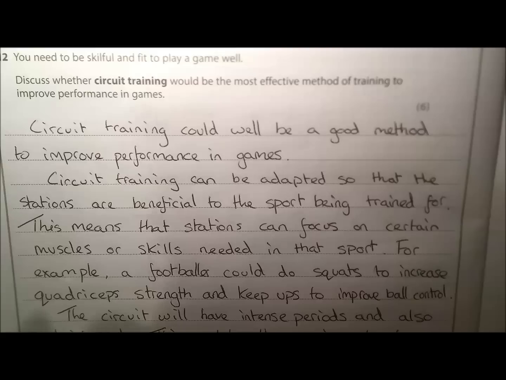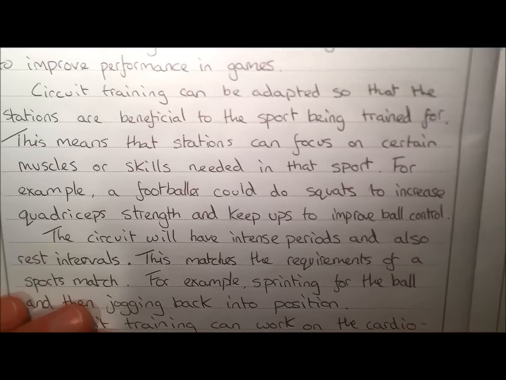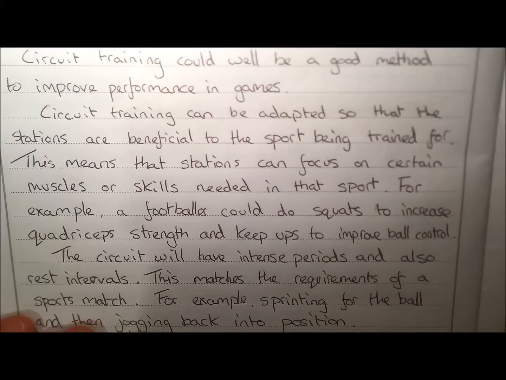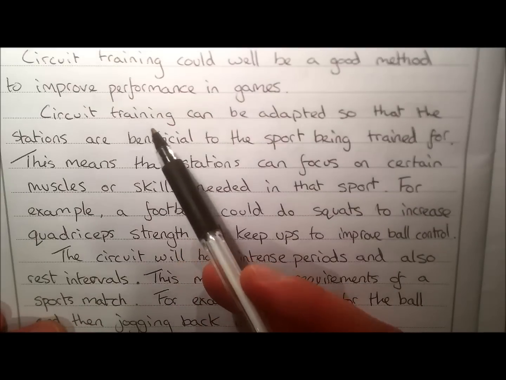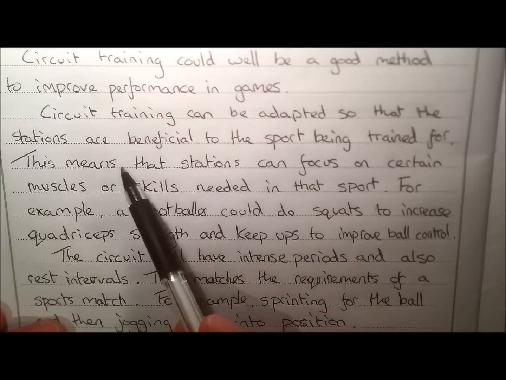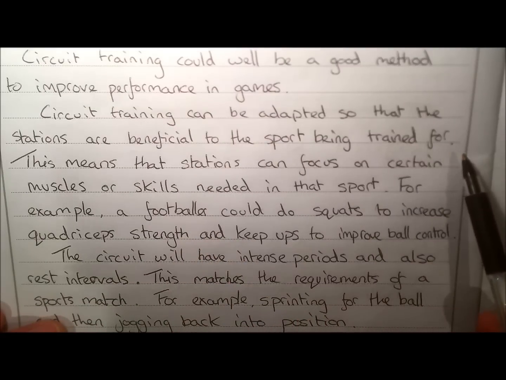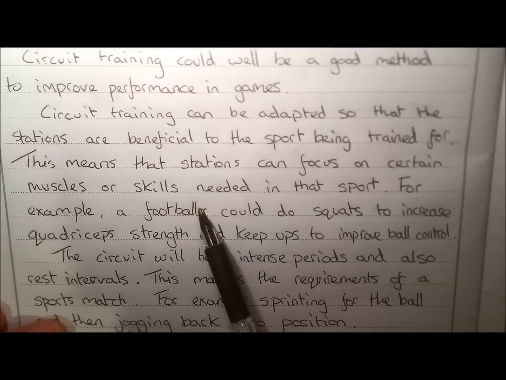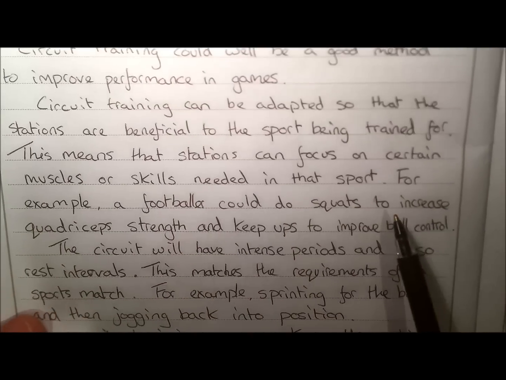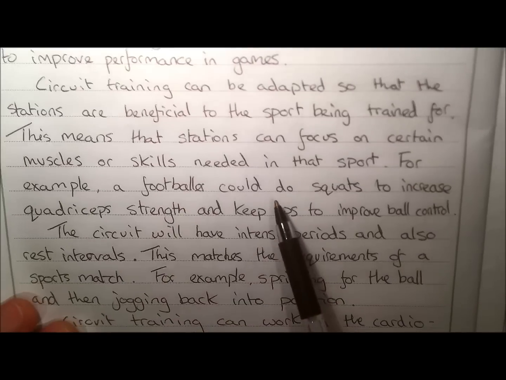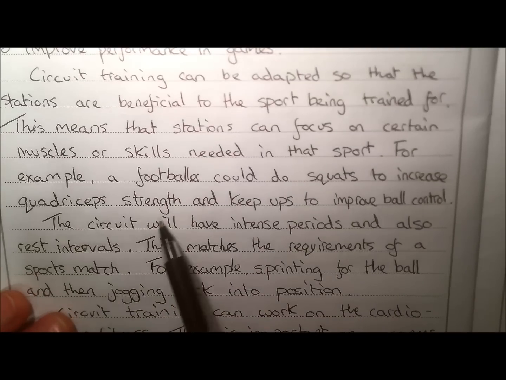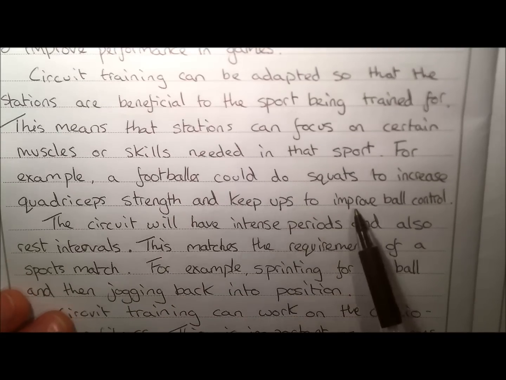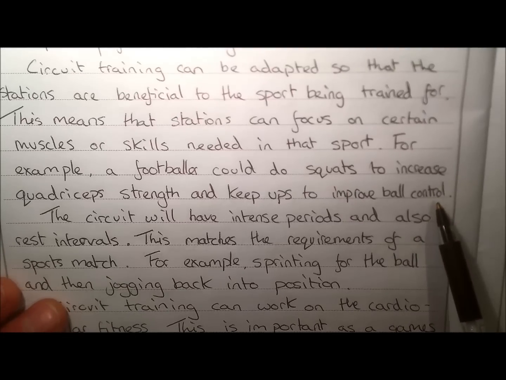I've started with an introduction. Circuit training could well be a good method of training to improve performance in games. Next follows a developed statement. Circuit training can be adapted so that the stations are beneficial to the sport being trained for. This means that stations can focus on certain muscles or skills needed for that sport. For example, a footballer could do squats to increase quadricep strength and keep-ups to improve ball control.